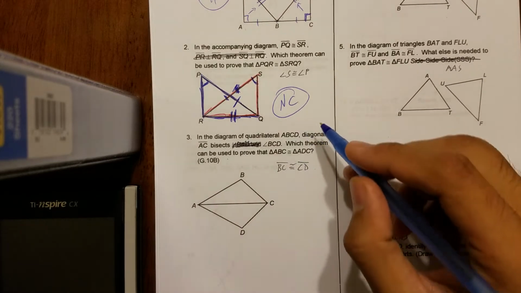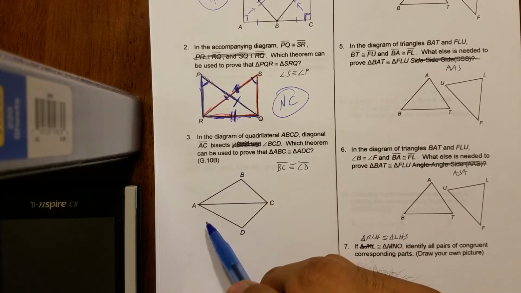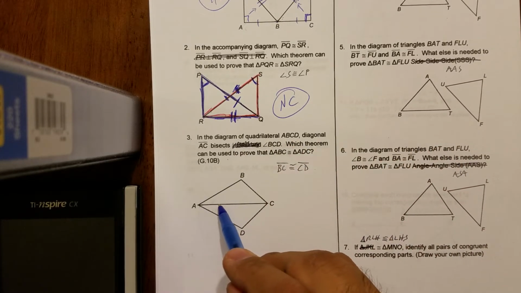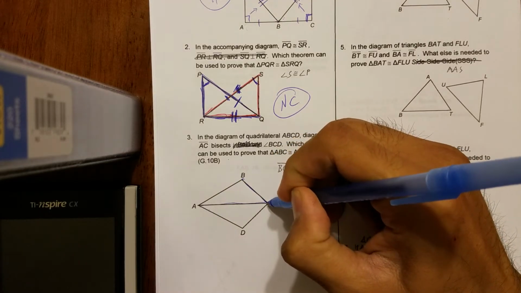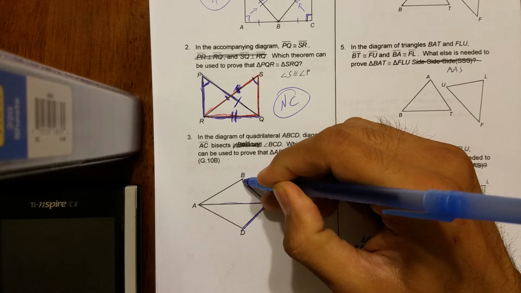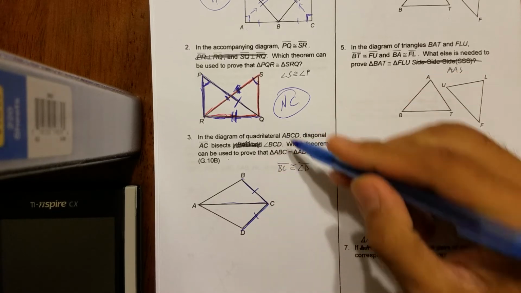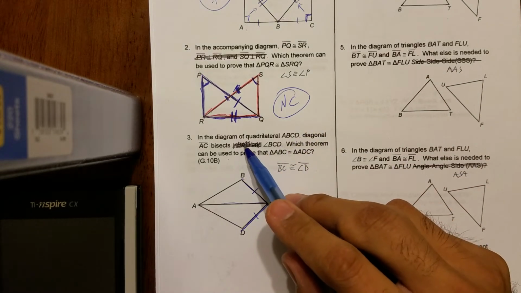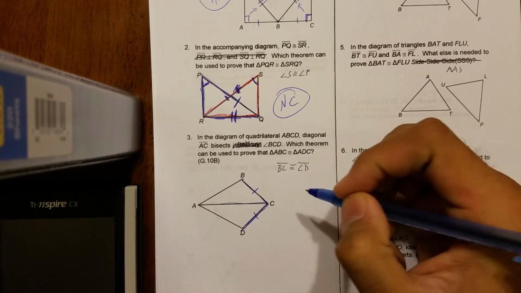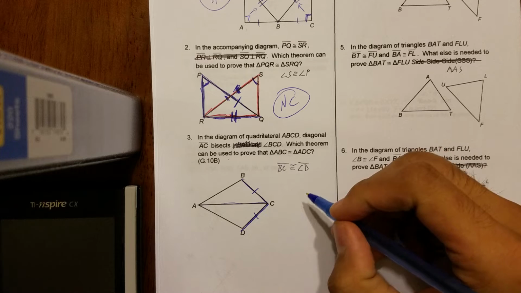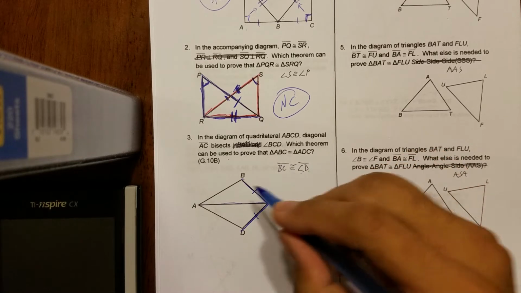For this one, we have the diagonal AC. So AC is right here. It bisects BCD, and BCD is this right here. So this gets bisected, which means these are congruent. Oh, no, it doesn't. This right here is why those are congruent.